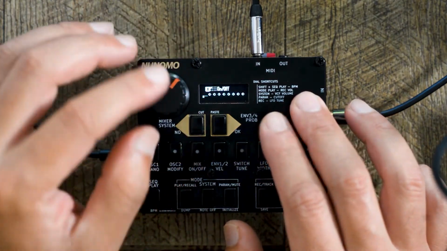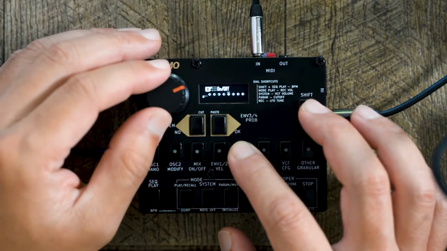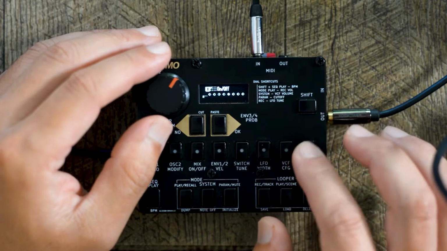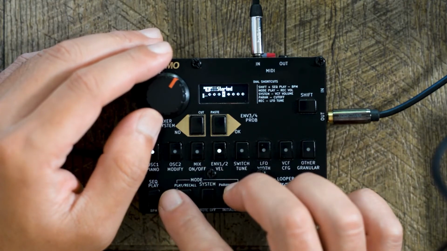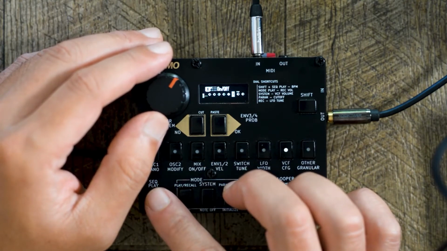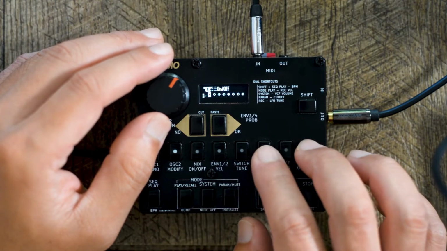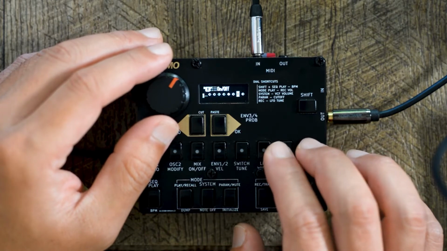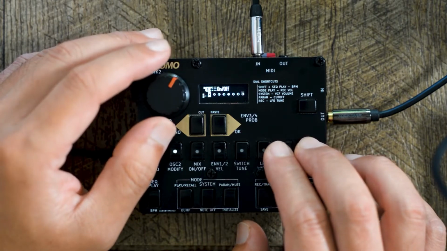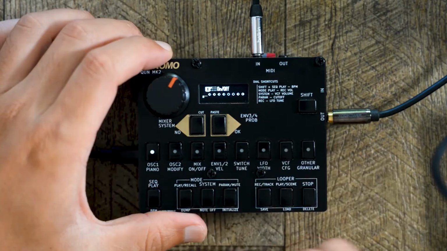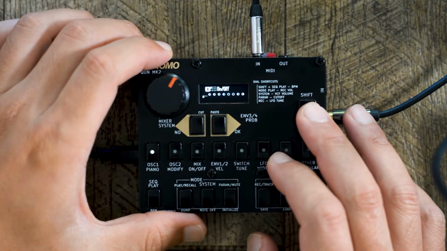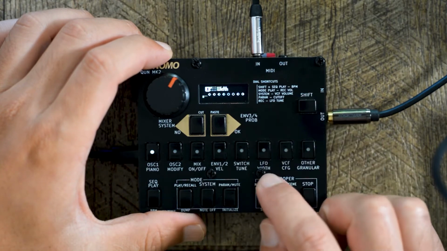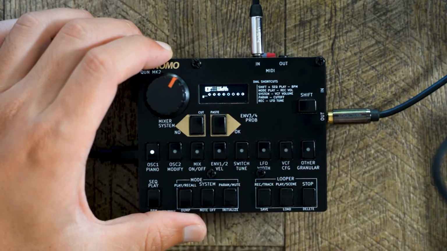If I press multiple notes on the external MIDI keyboard, you can set a chord if you want. Okay, and let's change the rhythm. You can also change the gate length. If I go to this mode, width means gate length.